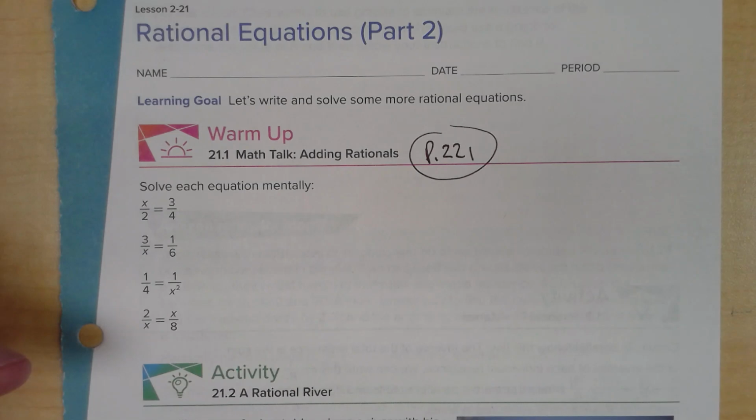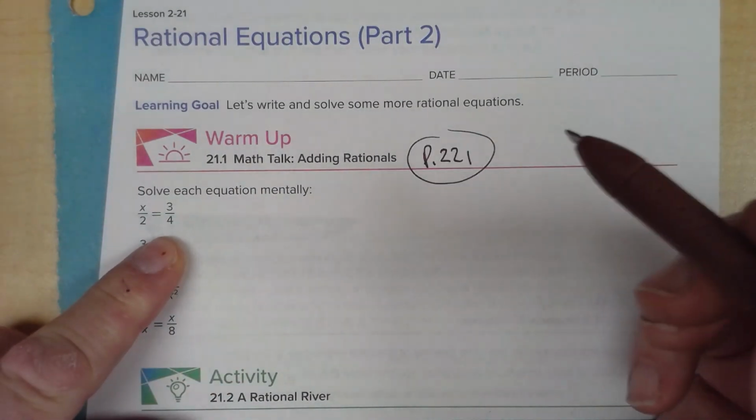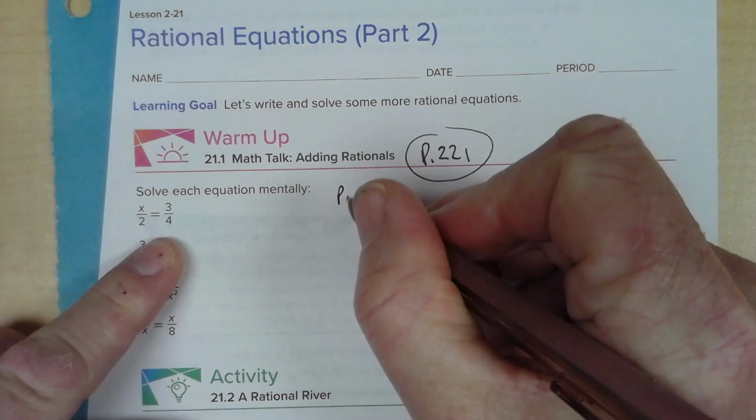So we want to figure out what x is. So x divided by 2 is equal to 3 divided by 4. What is x going to be? If you think about the relationship between the numerators and the denominators, you should be able to get an answer for these. Try it. All of these are two equal fractions, and two equal fractions is called a proportion. These are proportions.